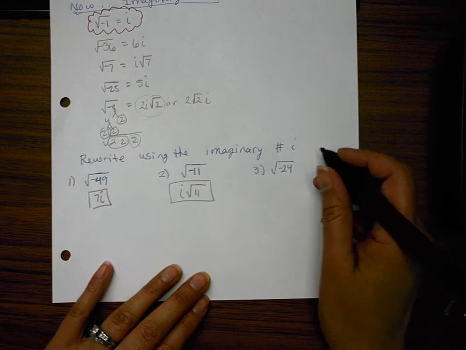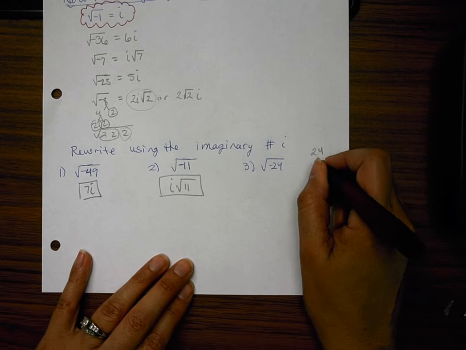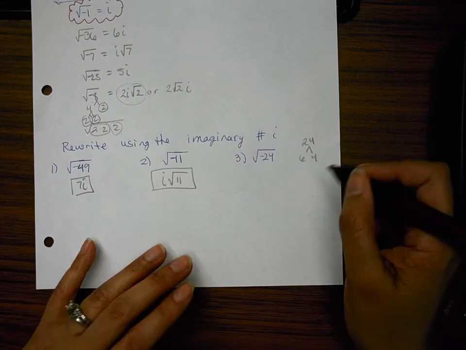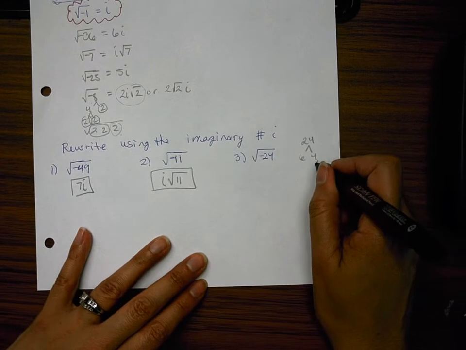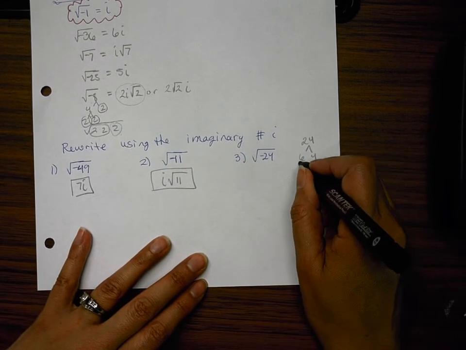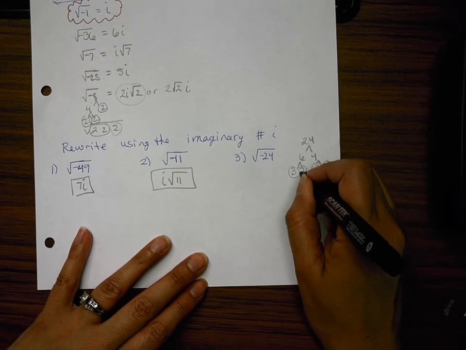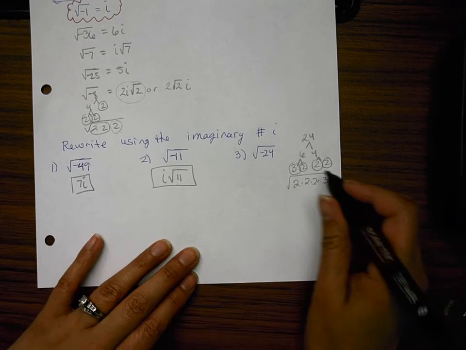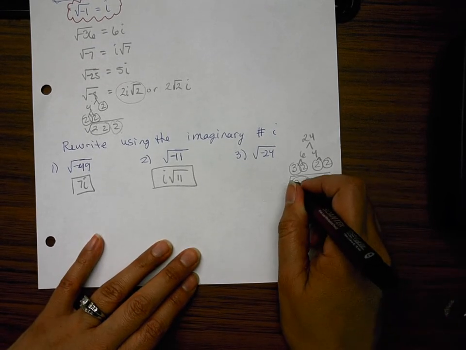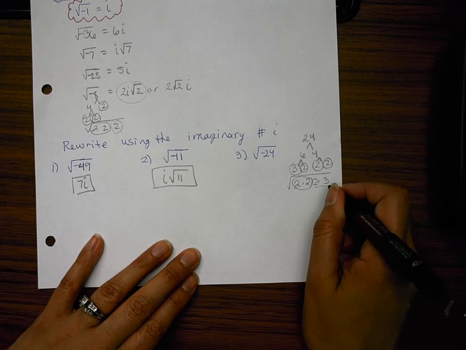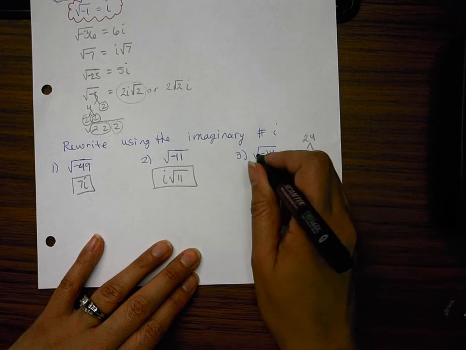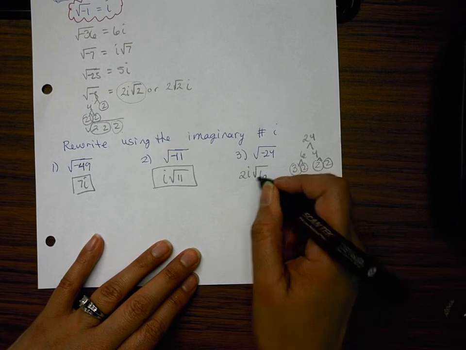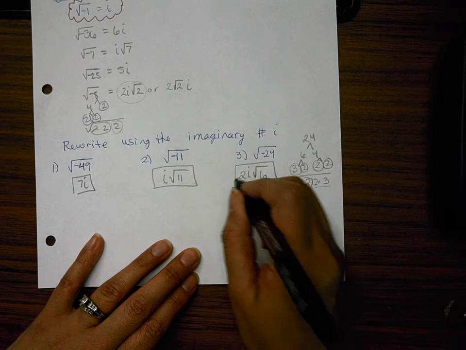The I is going to come out, but 24 is not a perfect square, but it does have some factors. 6 and 4, or 12 and 2, or 3 and 8, your choice. 2 and 2. 3 and 2, I have 2, 2, 2, and a 3. And this 2 is coming out. That 2 times 3 is staying in, but that 2 that's coming out is coming out with the negative sign, so 2I, and root 6 is staying in. 2I root 6, or 2 root 6I.